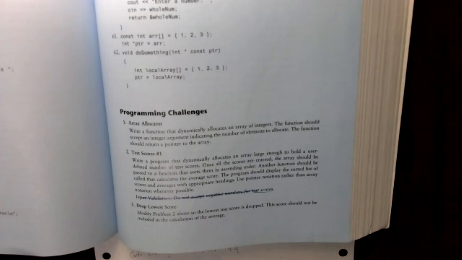Don't worry about the input validation part. So even though this says use pointer notation rather than arrays, I want you to get it working with arrays first, because we're still practicing this whole idea of pointers. Get it working with arrays. Once your arrays are done, then do pointers.